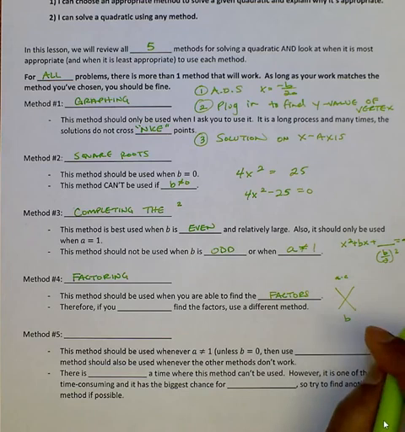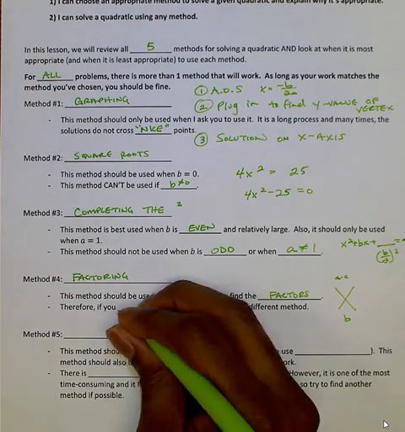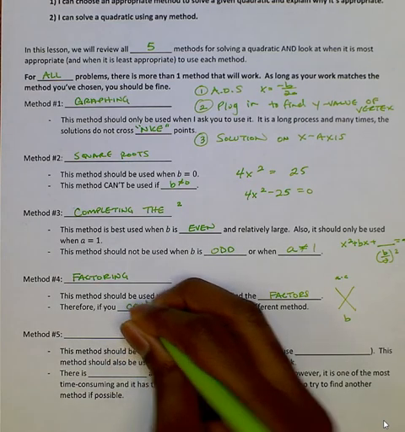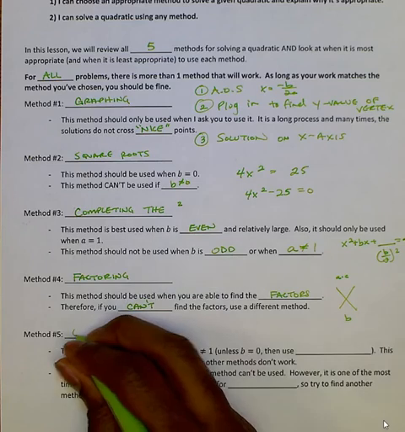I always say if after 10 seconds you don't have those 2 numbers, then you should go on to a different method because it's not saving you very much time. So if you can't find the factors, use a different method. Give yourself, like I said, 10 to 15 seconds. If you can't find those factors, then go to something else, whether it be completing the square or the final one, quadratic formula.